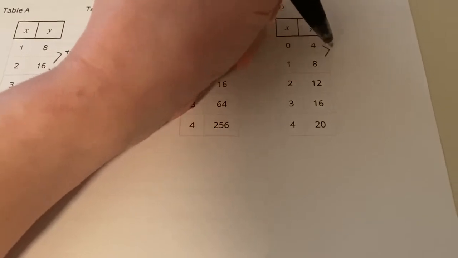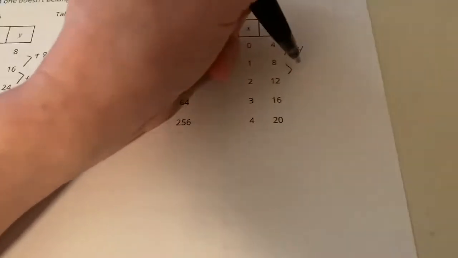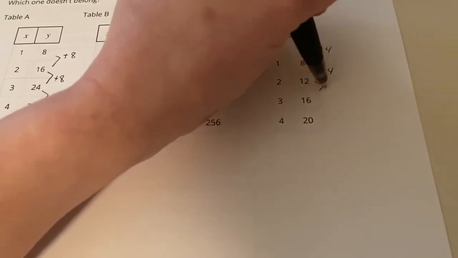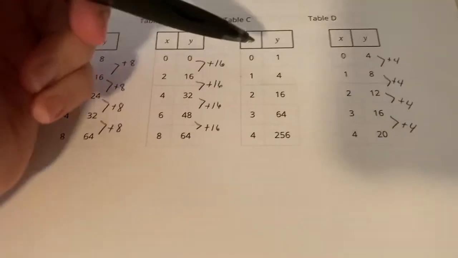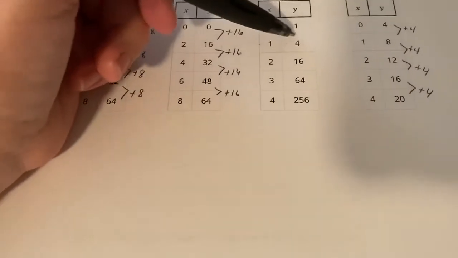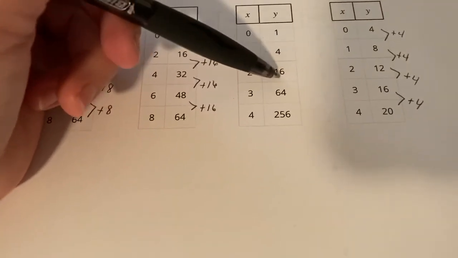Let's look at the last one. From 4 to 8, you're adding 4. From 8 to 12, you're adding 4. 12 to 16, and 16 to 20. But what about this one? How are you going to go from 1 to 4? Well, you can add 3, but if I add 3 to 4, that's not going to give me 16.